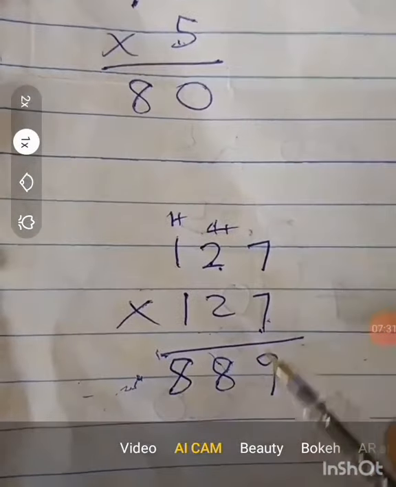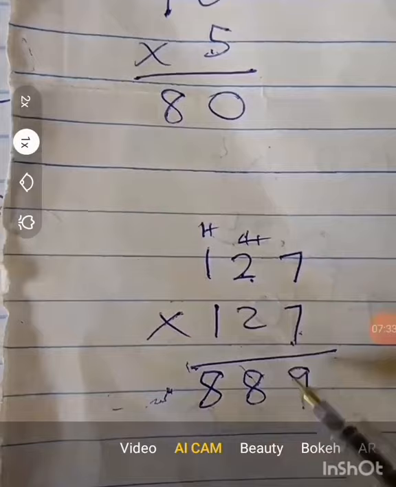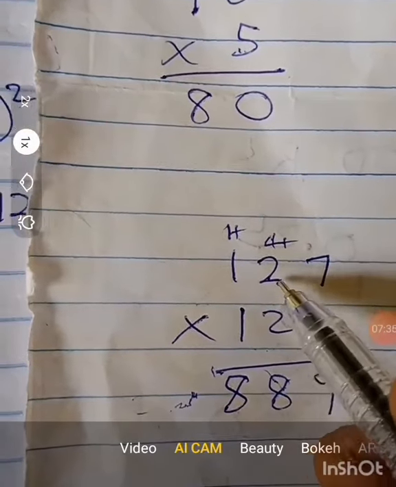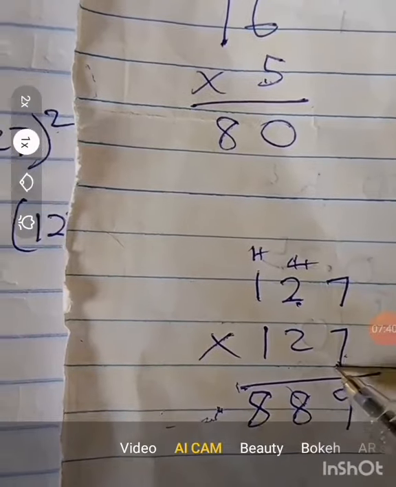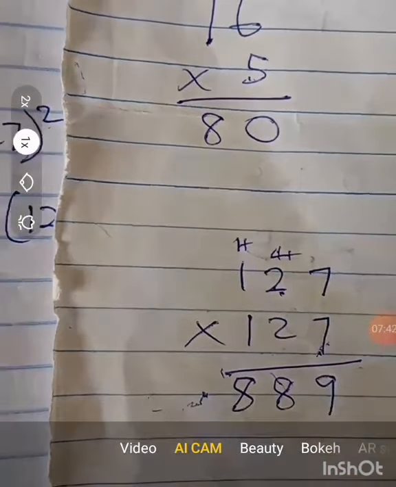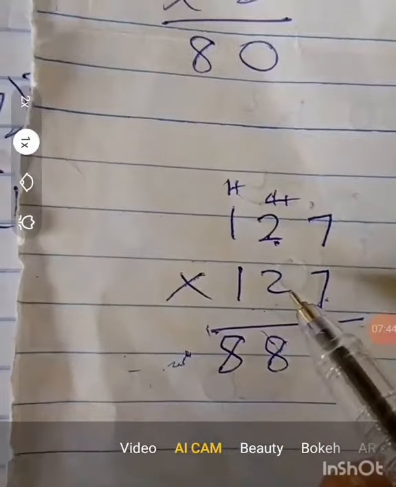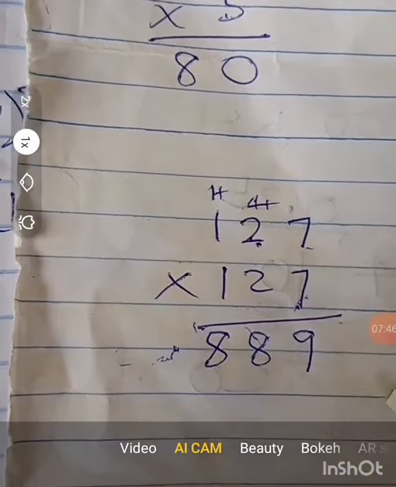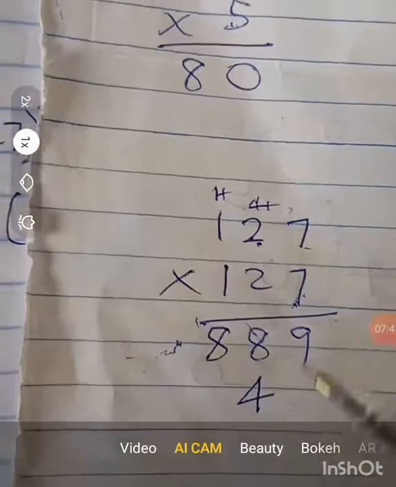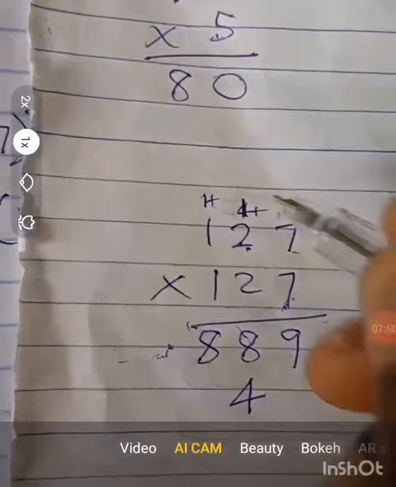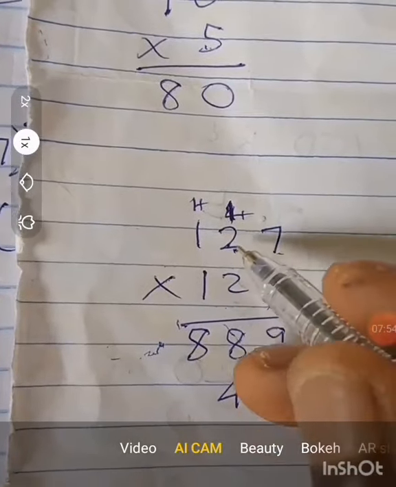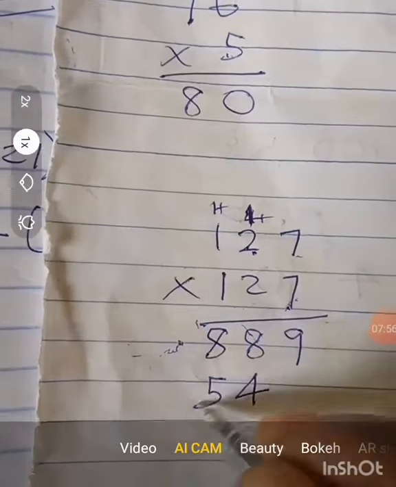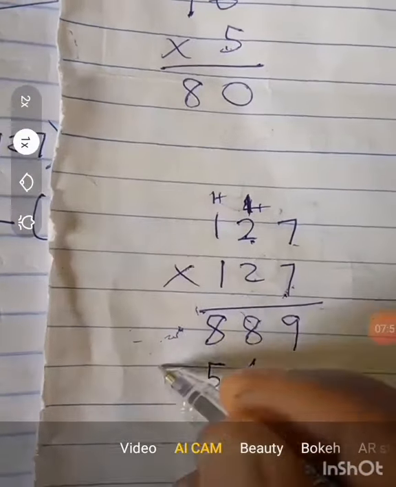7 times 7 is 49. We drop 9, carry 4. So 7 times 2 is 14 plus 4 we have 18. Drop 8, carry 1. 7 times 1 is 7 plus 1 we have 8. So go to the next number 2. 2 times 7 is 14. You drop 4. You carry 1 over to this side. I've changed the 4 to 1 here because I want to use 2 now. So 2 times 2 is 4 plus 1 you have 5. Then 2 times 1 you have 2.